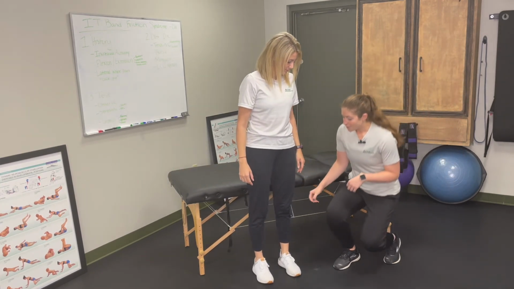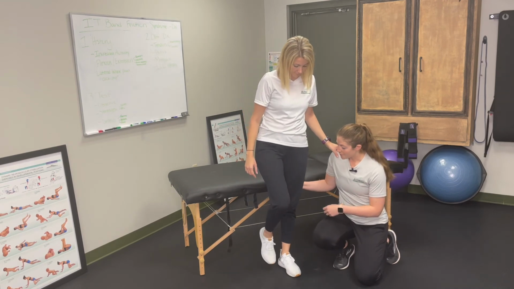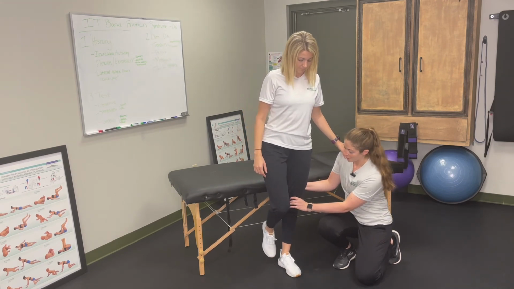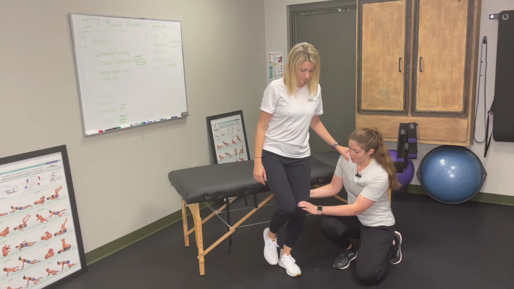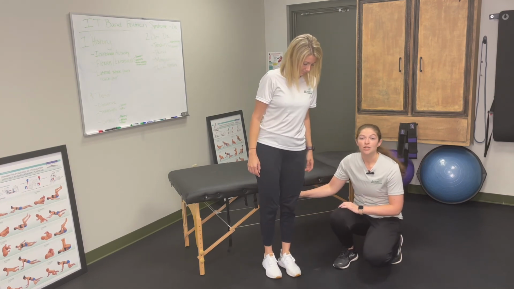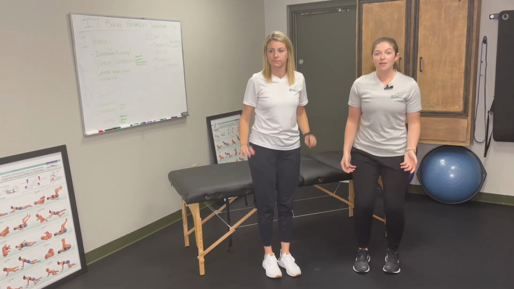Awesome. I'm going to bend down here. You can put your hand on my shoulder. You're going to stand on this leg. Perfect. And go ahead and bend a little bit for me and raise back up. Awesome. So I'm applying that pressure against the outside of her knee, feeling for any of that clicking and popping and reproducing of pain. So these are just a couple things to help us test for IT band friction syndrome. Hope this was helpful.